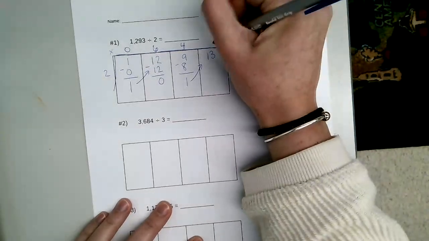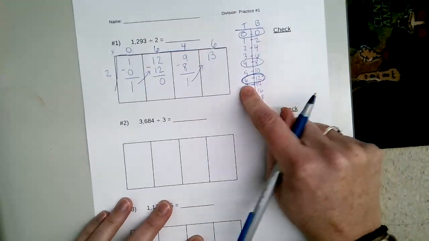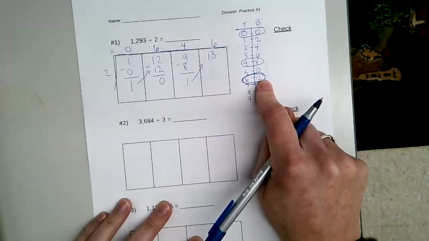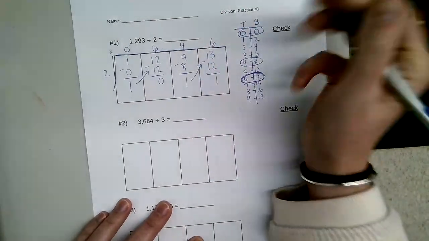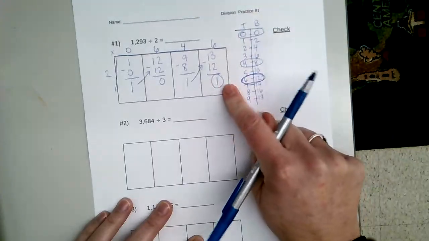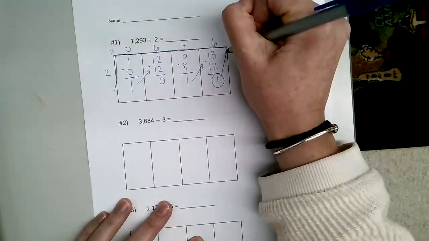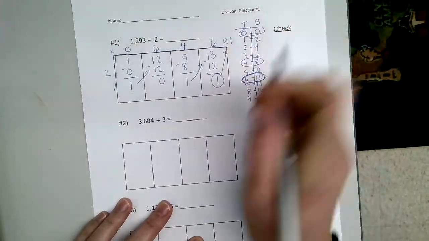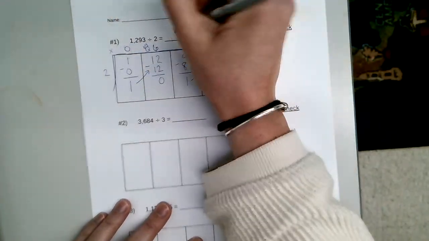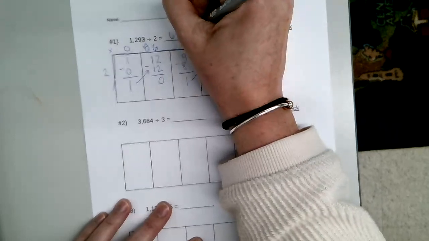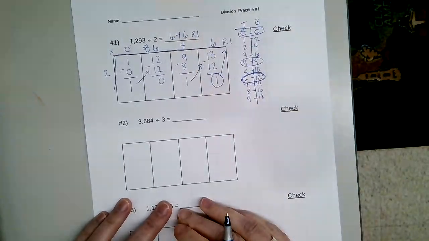That was getting some kids a little stuck. So 2 times 6 gives us 12, which is the closest to 13, and we have 1 left over. This one, if we have nothing else to bump it to, becomes our remainder. So our quotient, we call her our queen quotient, is 646 with a remainder of 1.